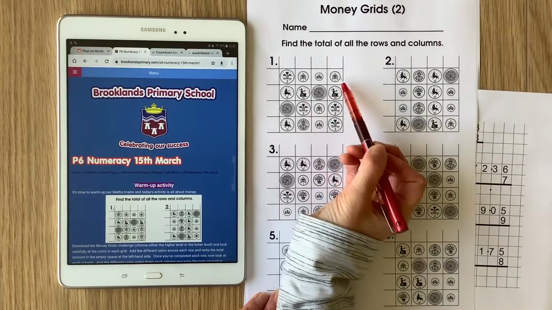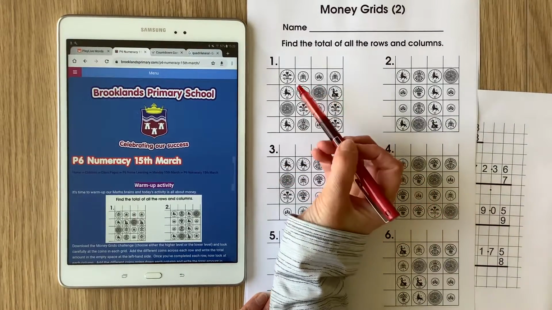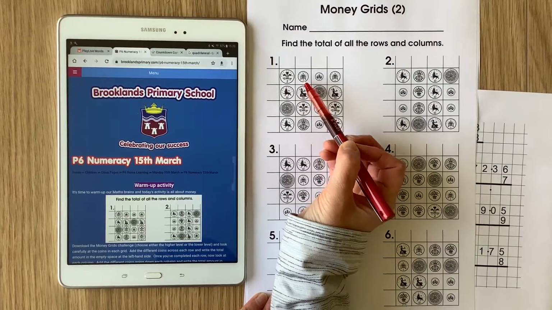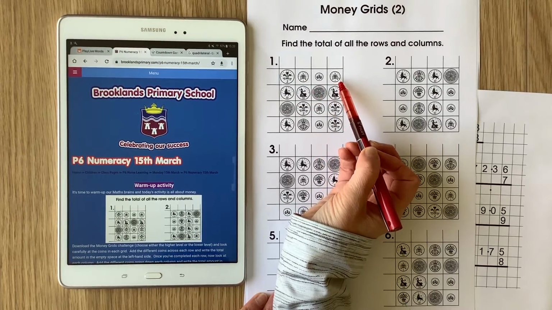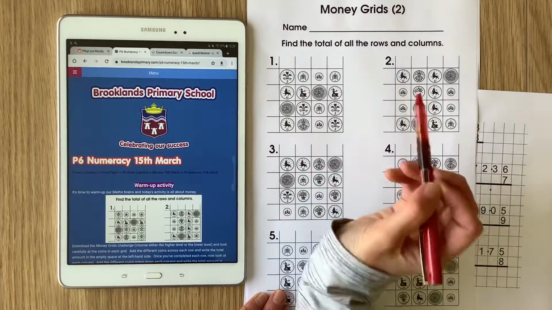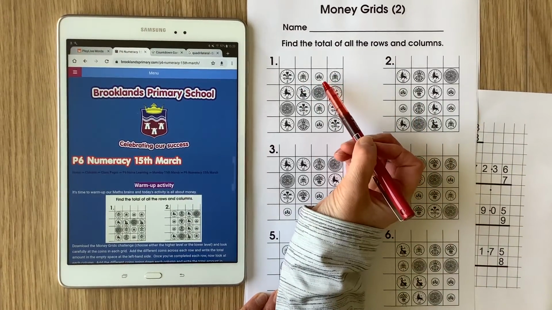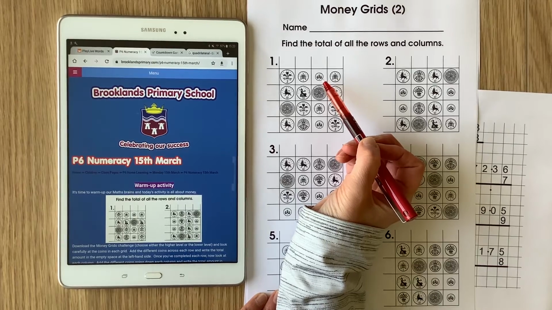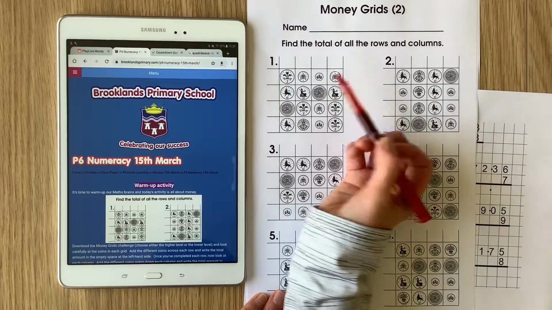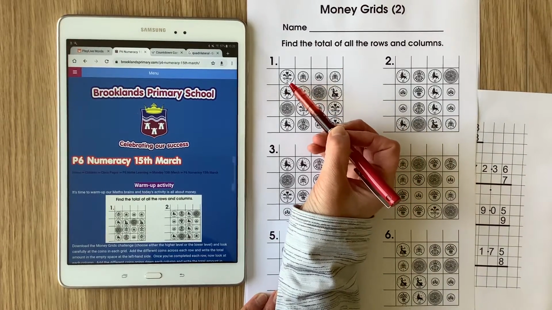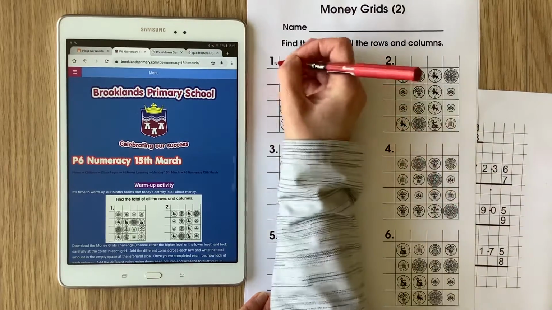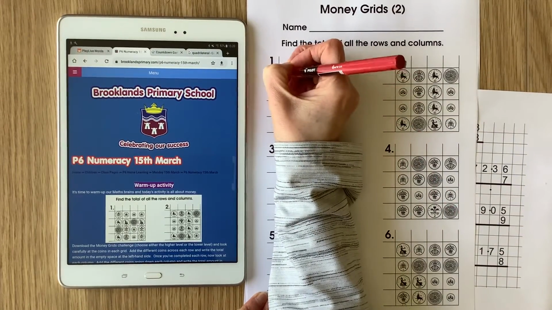So you need to look at the 4 coins that you have on each line. So on this one, if I'm starting by doing the rows, in this one I've got a 2p, a 1p, a 5p and a 1p. And I want to know how much that adds up to. Now when I do it, I always find it easier to imagine having the coins in order from the biggest to the smallest. So in order of value. So if it was me, I would go 5p plus 2p plus 1p plus 1p, and that's going to be 9p. And I write the answer over at the side.